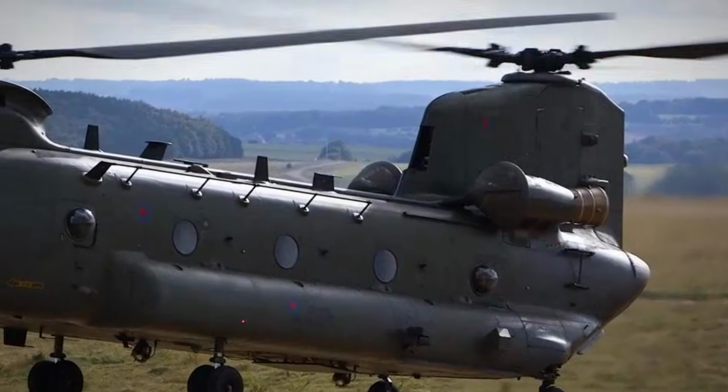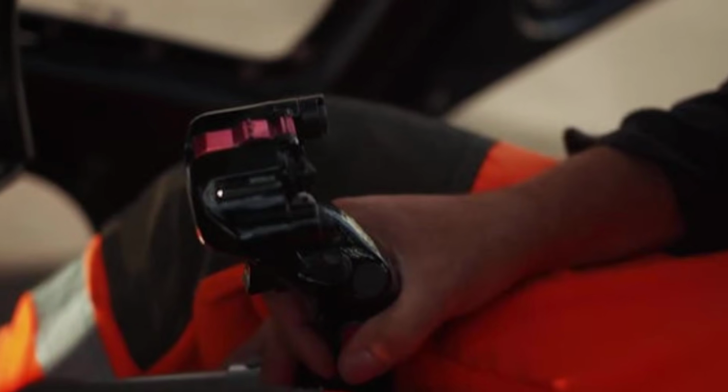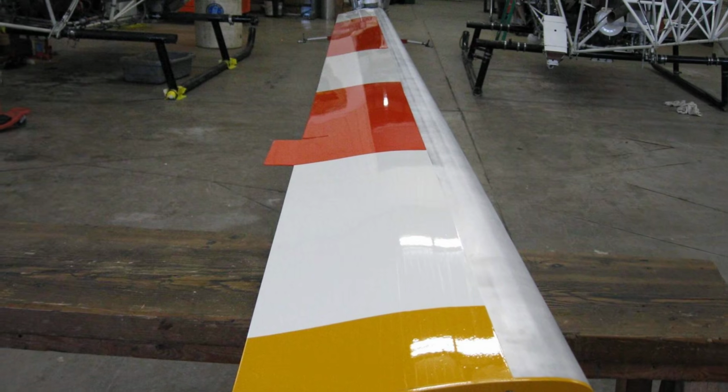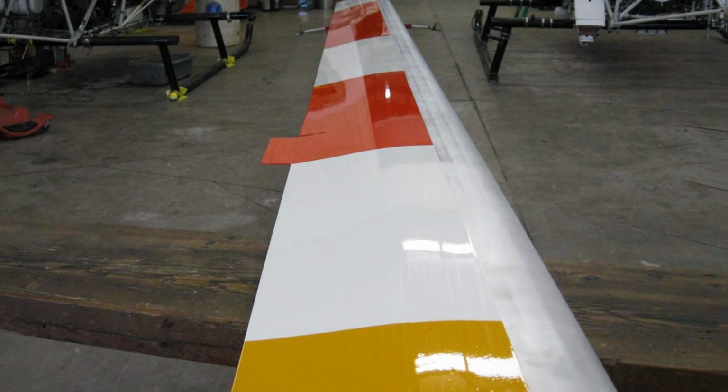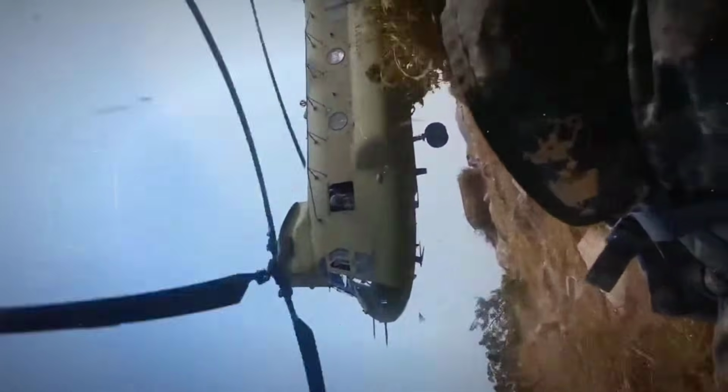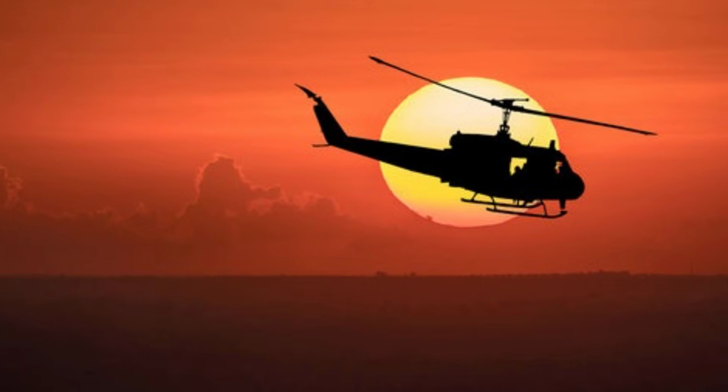Every stable hover is a delicate negotiation with chaos, a controlled emergency renewed every second. Today's helicopters transform raw physics into an improbable balance, not despite their thin blades, but because of them. What looks fragile is, in truth, an engineered defiance of gravity. That paradox still hangs in the air.